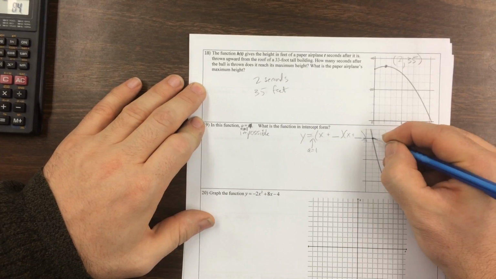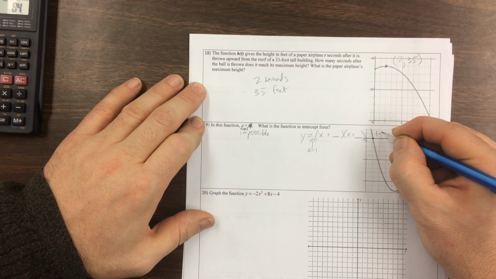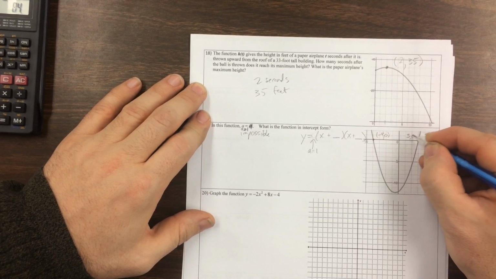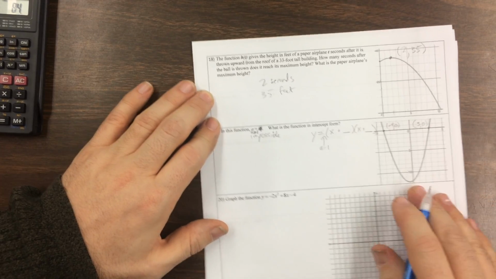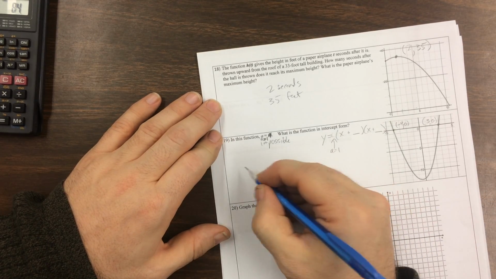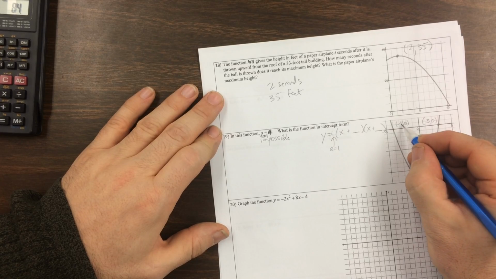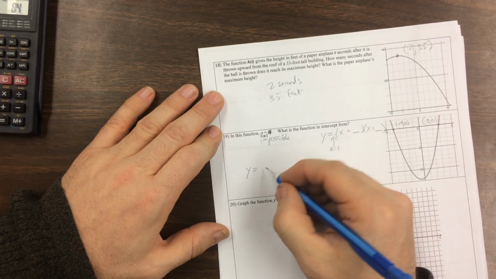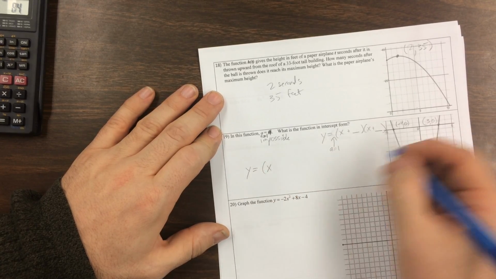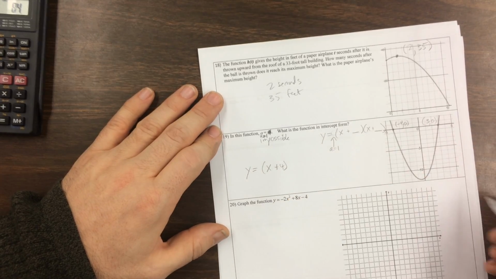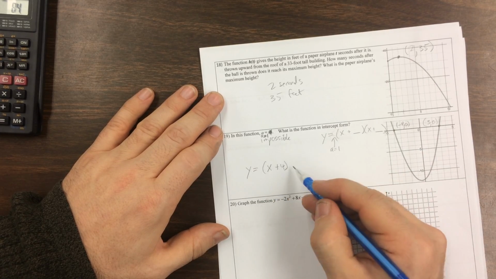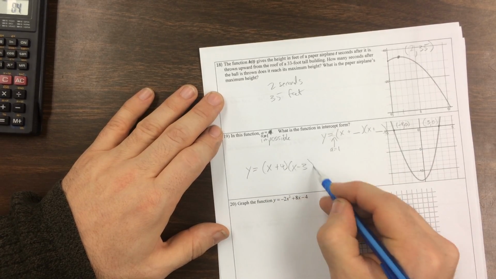So our intercepts here are -4, 0 and 3, 0. That means our intercepts are -4 and 3, which means that these are the x values that will make the function 0. So y equals x plus 4. Right? So -4 would plug in there and make that 0. Or x minus 3.